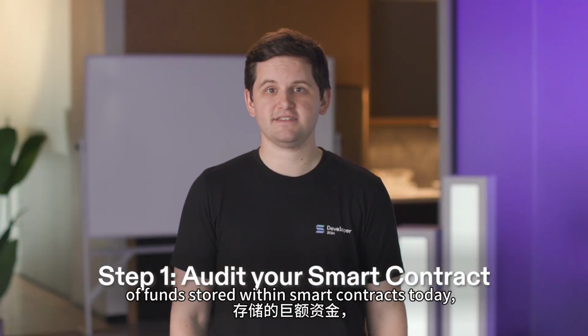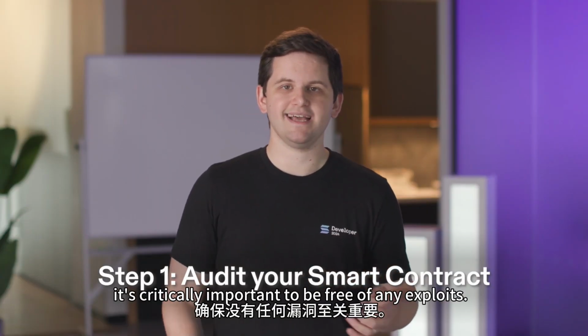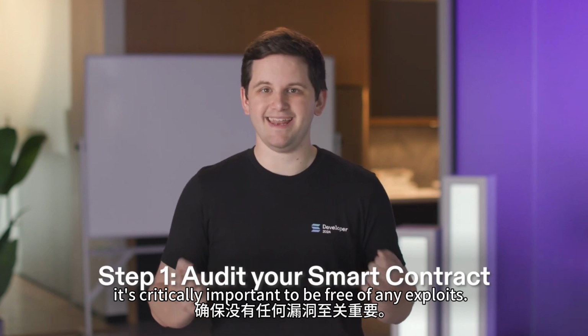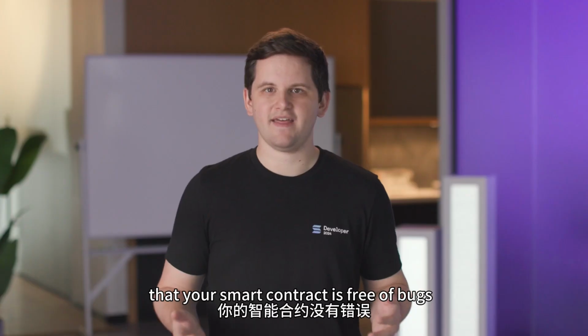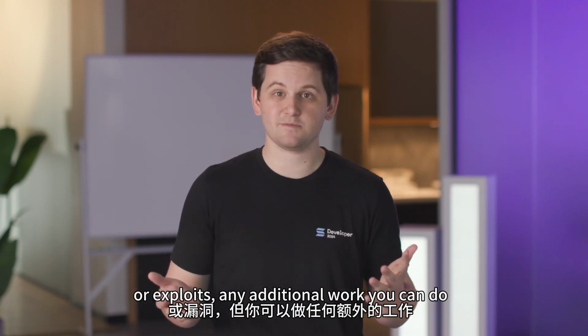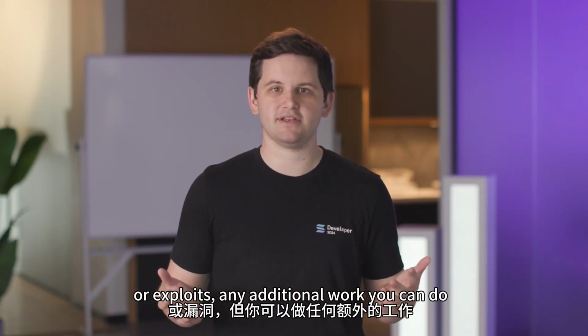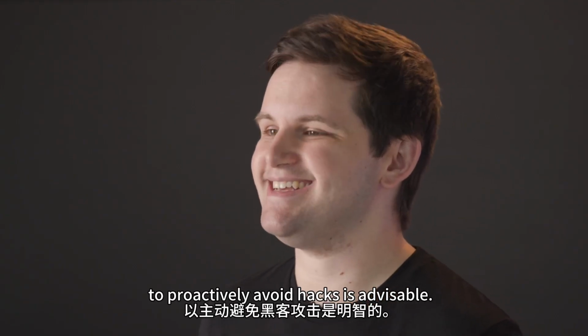Given the large amount of funds stored within smart contracts today, it's critically important to be free of any exploits. While you cannot ever be 100% certain that your smart contract is free of bugs or exploits, any additional work you can do to proactively avoid hacks is advisable.